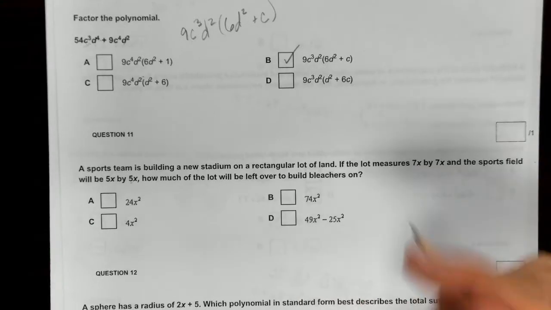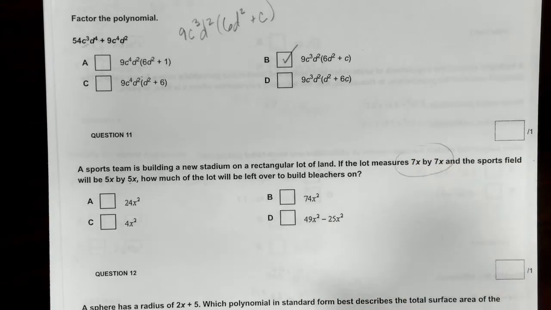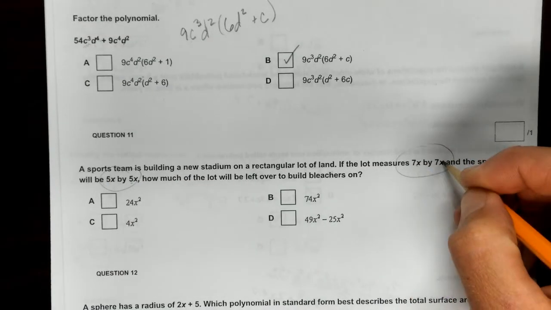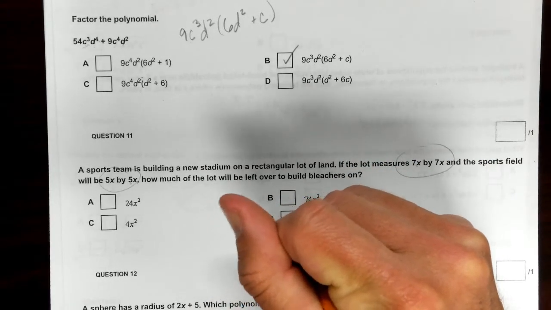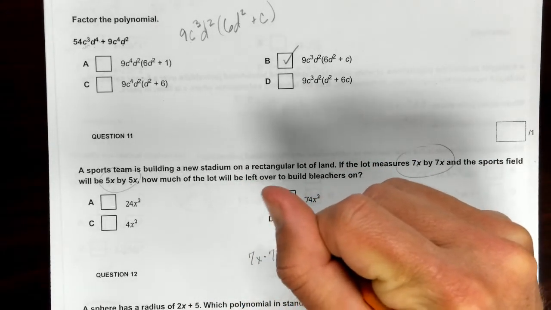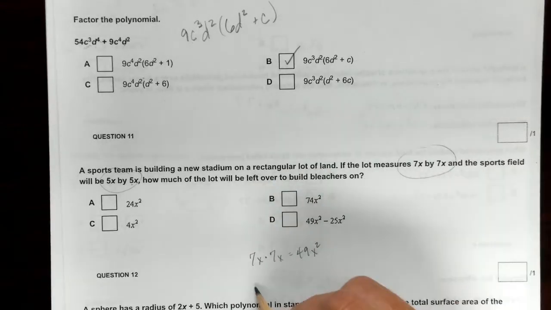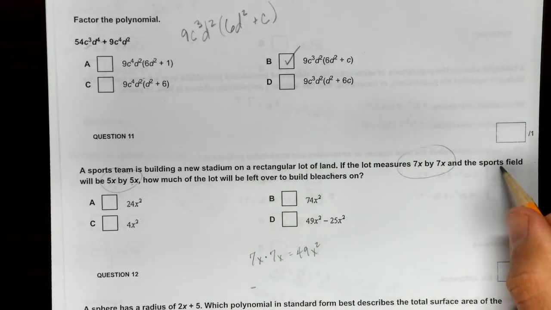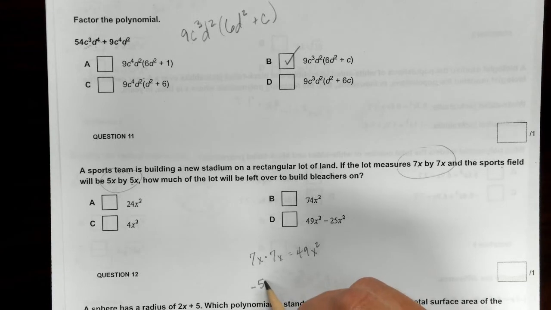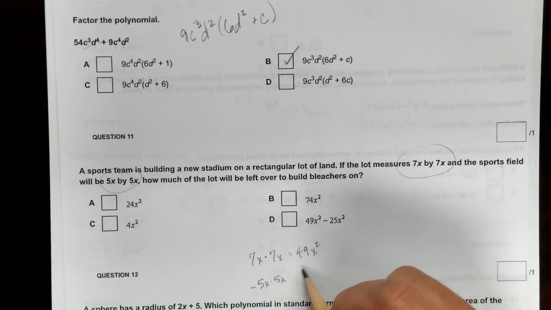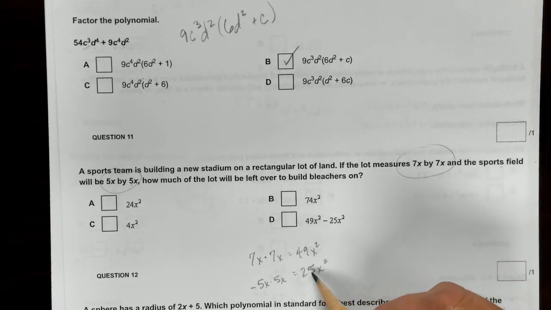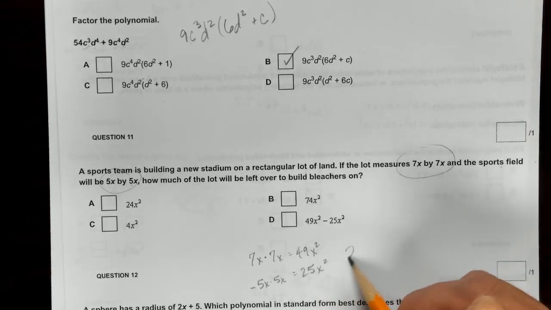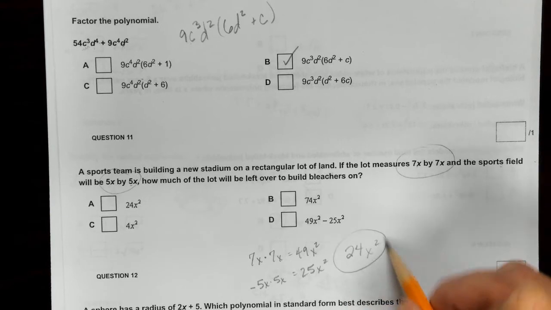Okay, so what we're doing is we're taking this and we're subtracting this, the areas. Right, so 7x times 7x gives you 49x squared. And now we're going to subtract the sports field. So I'm going to go minus 5x times 5x, which is 25x squared. So 49x squared minus 25x squared is a 24x squared.